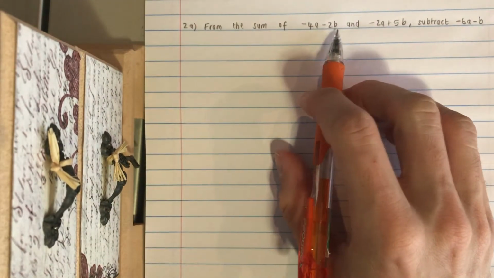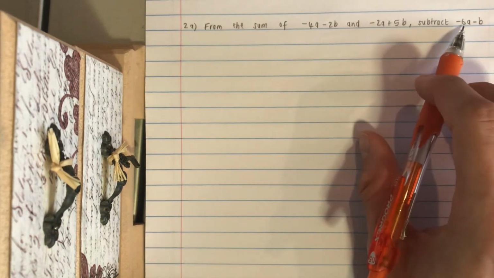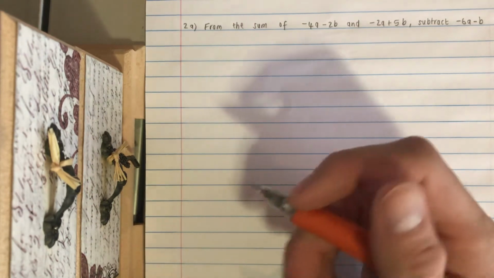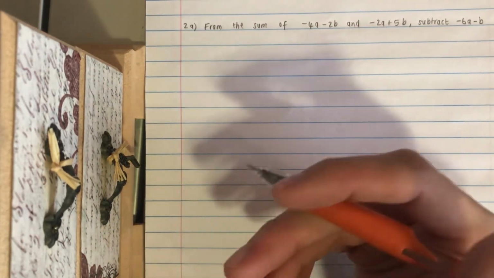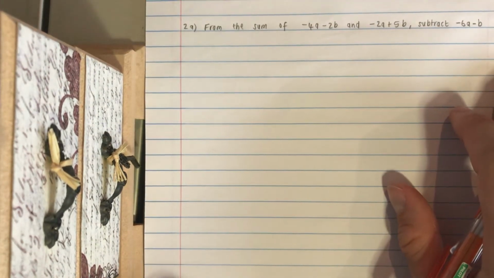Okay guys, the next one is saying from the sum of negative 4a minus 2b and negative 2a plus 5b, subtract negative 6a minus b. Now, like I said, with algebraic expressions, it's very useful to just substitute it with a number so that you see in which order you need to write the expression.